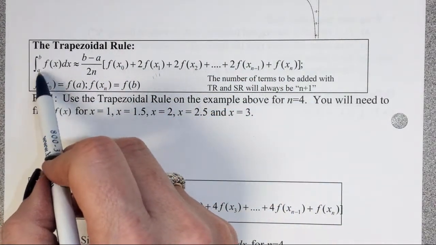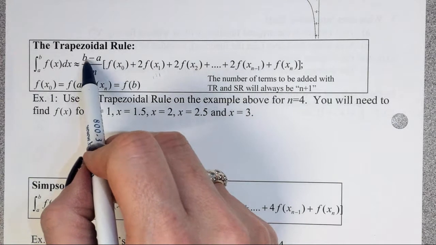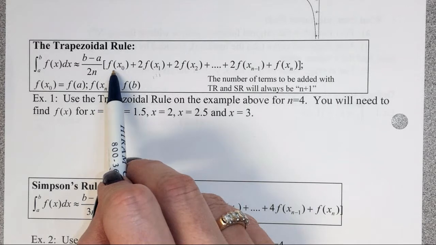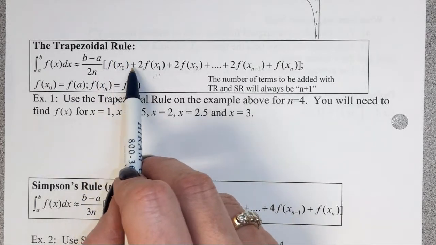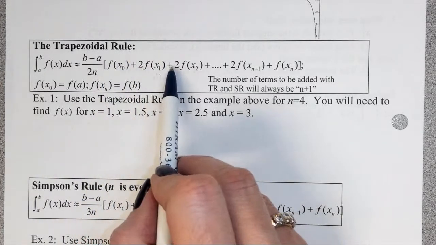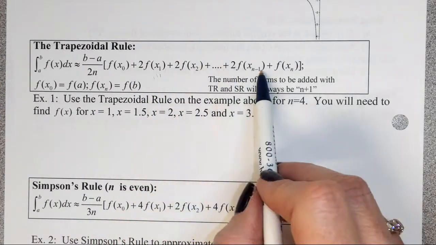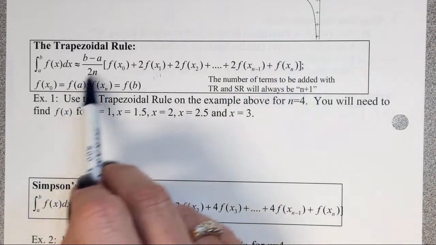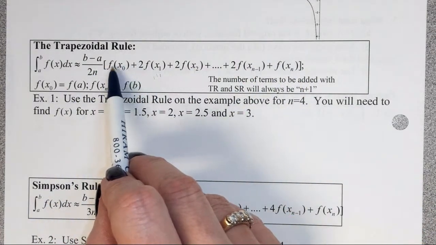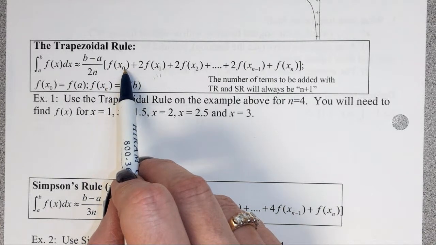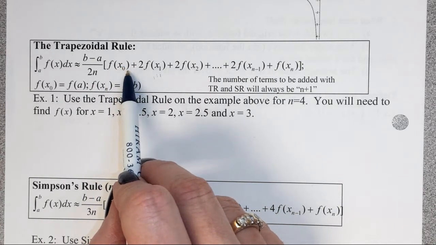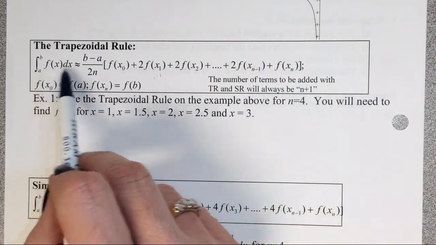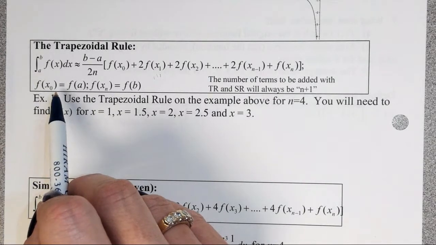So this is saying that the integral from a to b of the function is equal to (b minus a) over 2n. And then we have to plug in the first x, or the first y value rather, plus 2 times the next y value, plus 2 times the next y value, and so on, plus 1 times that last y value. Now, based on this formula, it's saying we have to do f of x sub 0. That means our initial starting value. This says we're going to stop when we plug in that very last value for n.